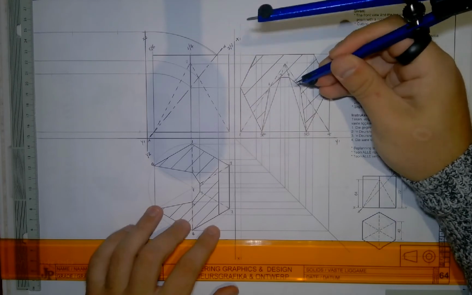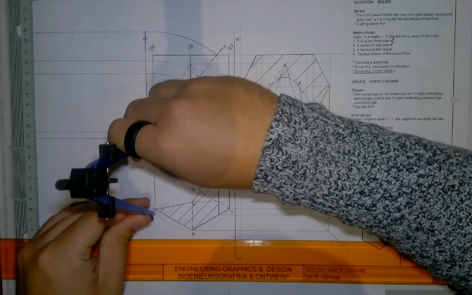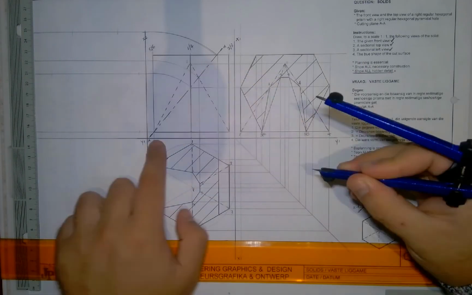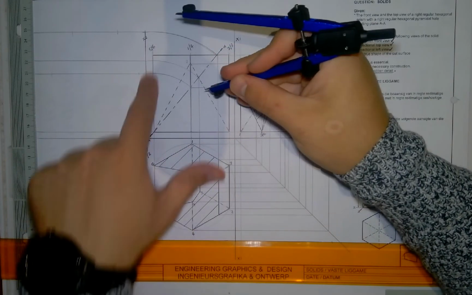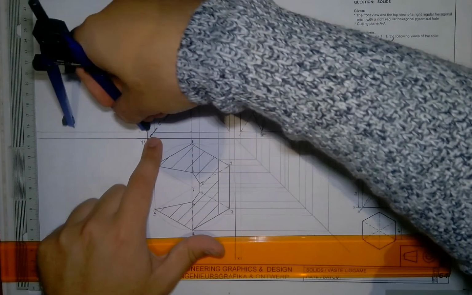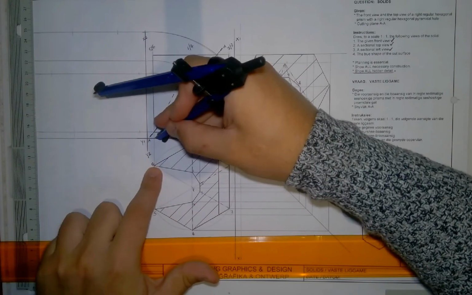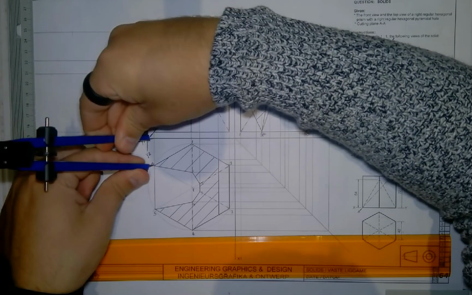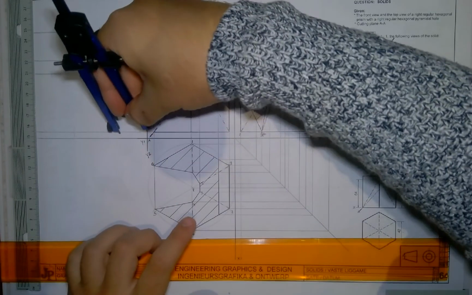Okay, and now we want to go do 5. Measure 5. Remember, we're measuring from the XY line. Then we see 5 and 6 was here at the bottom. So we can go and measure 5 in. And then we see that 6 is over here. So we go and measure 6 and put it in here at the bottom as well.